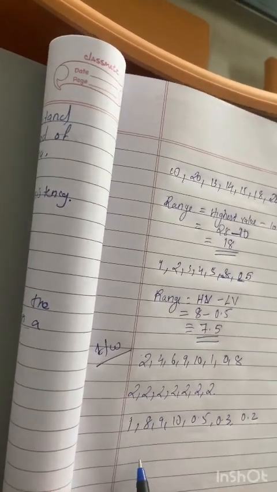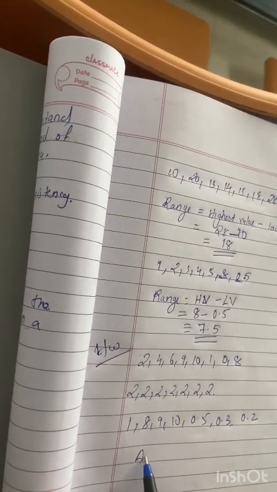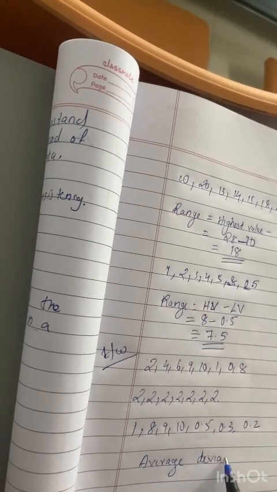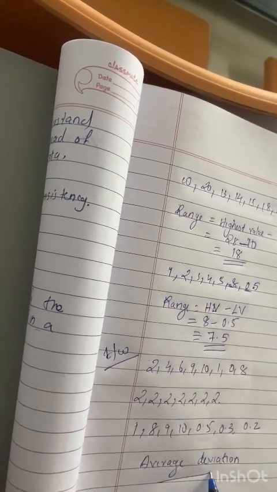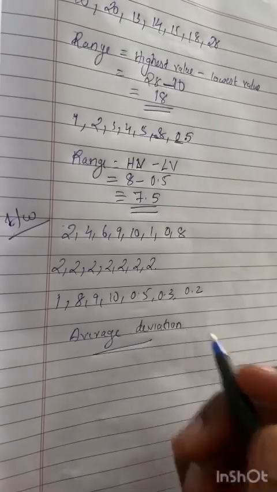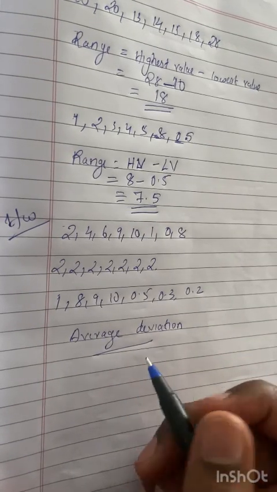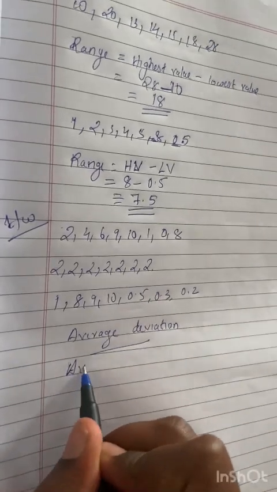Next topic we have is average deviation. We will write the definition for the average deviation, then we'll explain what average deviation is.